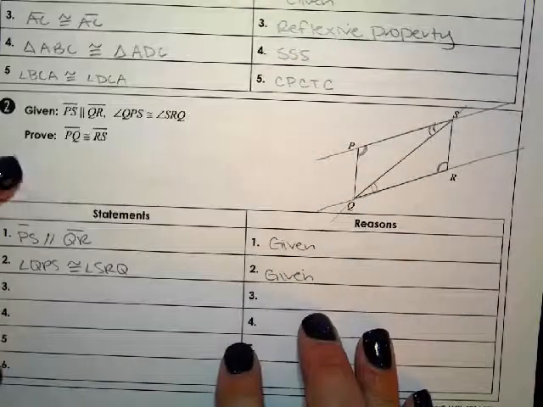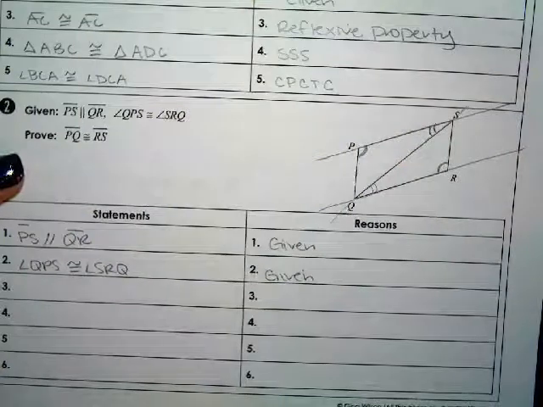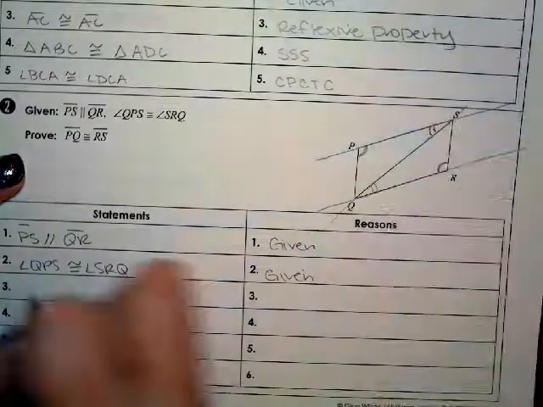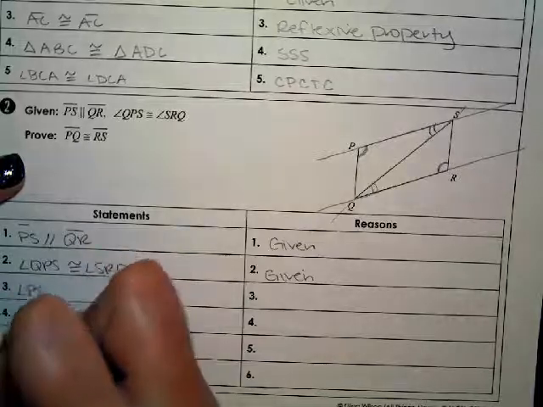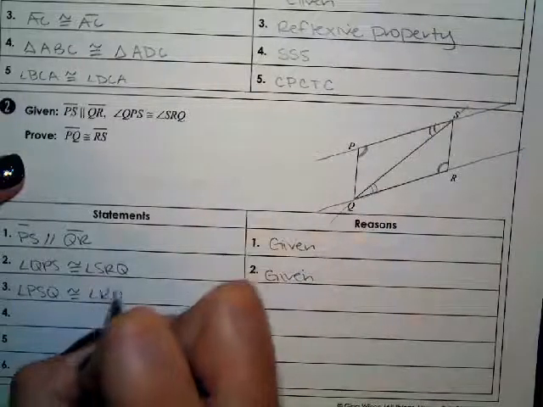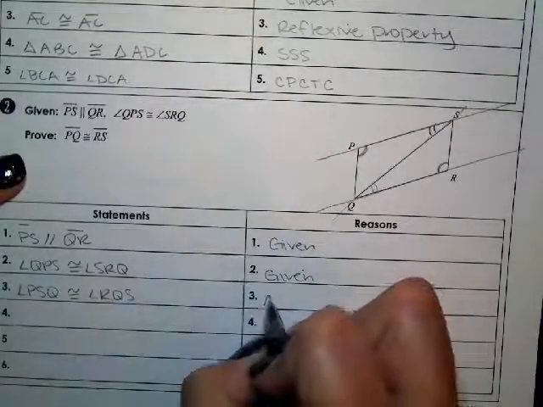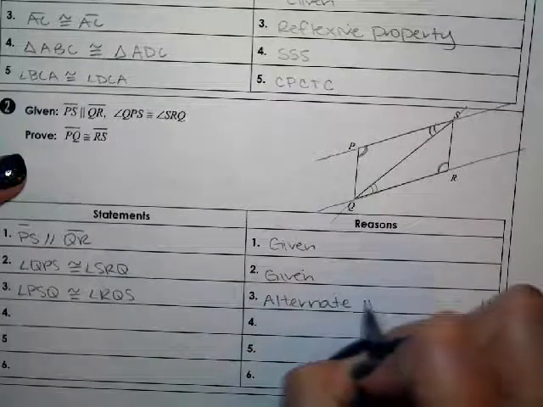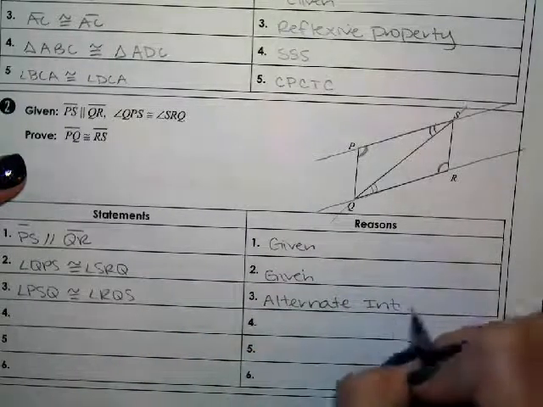And the reason for that is because alternate interior angles. So I have angle PSQ is congruent to angle RQS. And the reason is alternate interior angles.